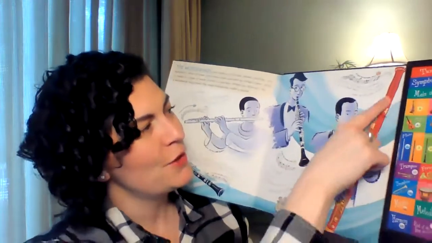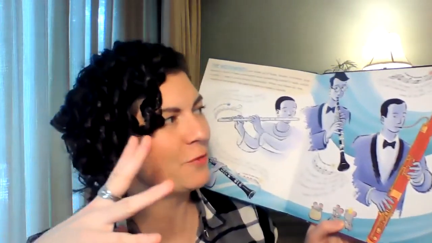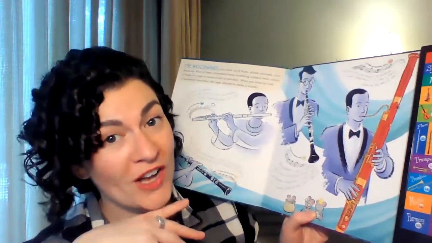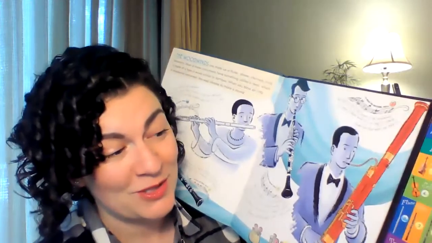The bassoon is the largest of the woodwinds. It is made of maple wood. It's so long, it almost touches the floor when you play it. Here's the bassoon.